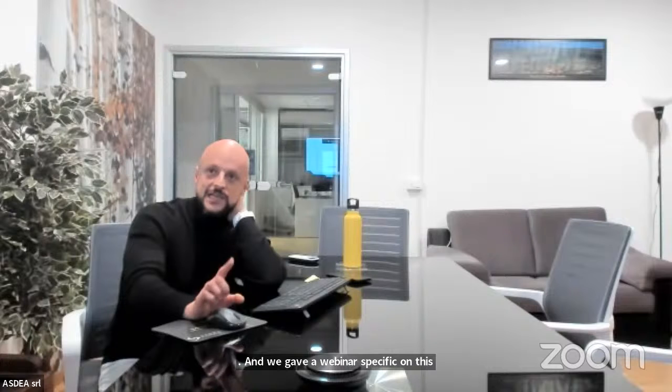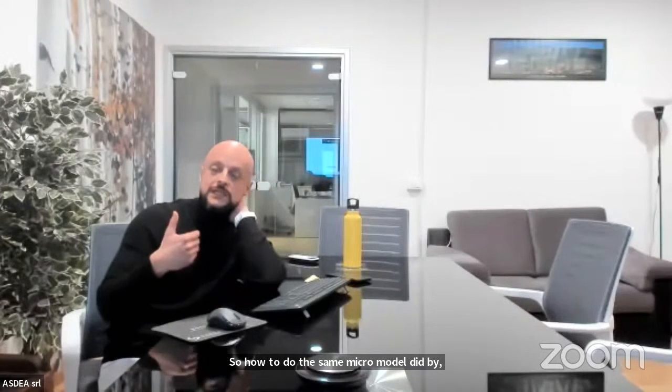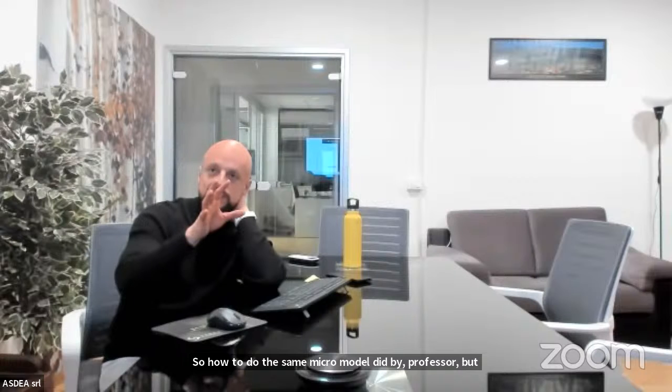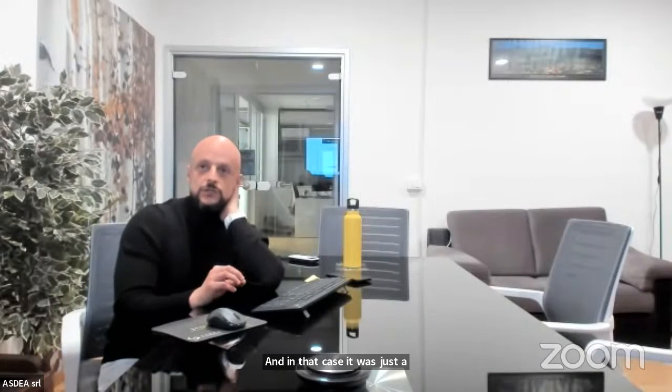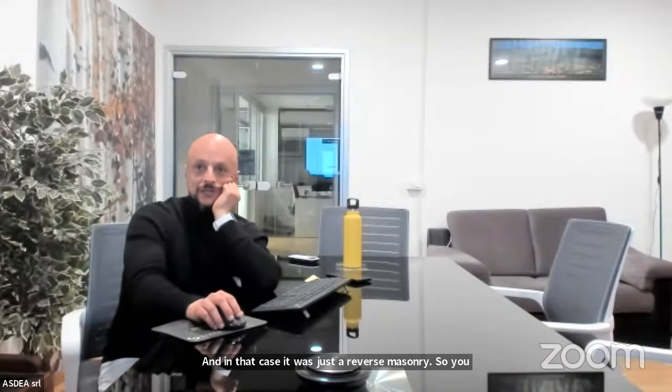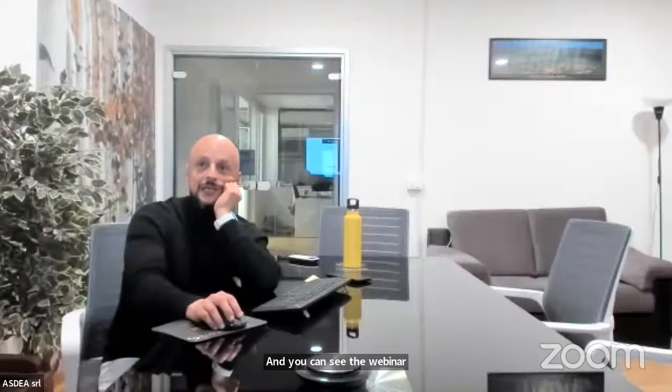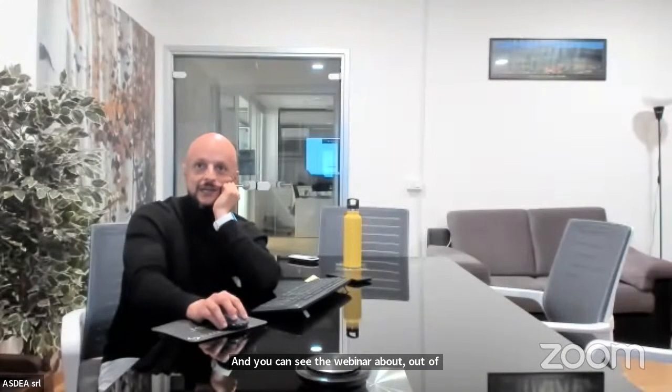So how to do the same micromodel done by Professor Di Trapani, but with shell elements and loaded in the out-of-plane direction with the same material. And in that case, it was just unreinforced masonry. So you can go on our webinar page and see the webinar about out-of-plane micromodeling of masonry, which answers exactly your question. Okay.